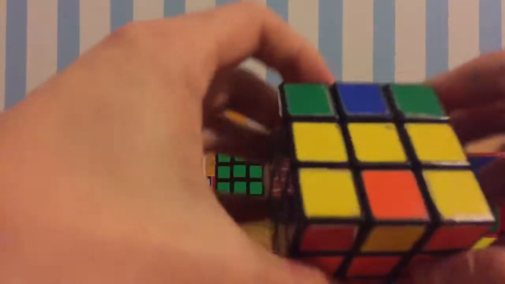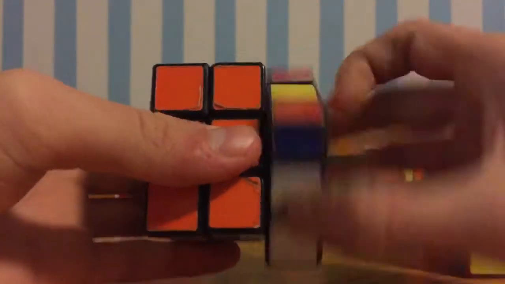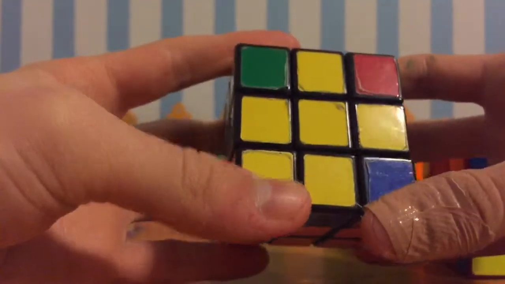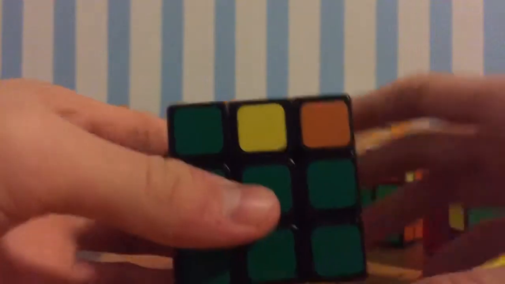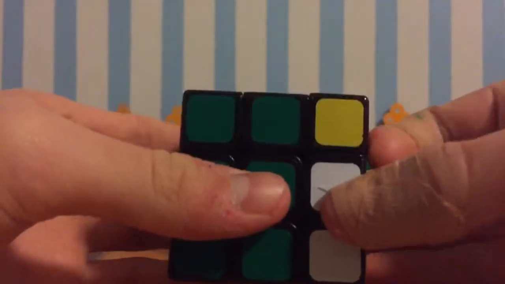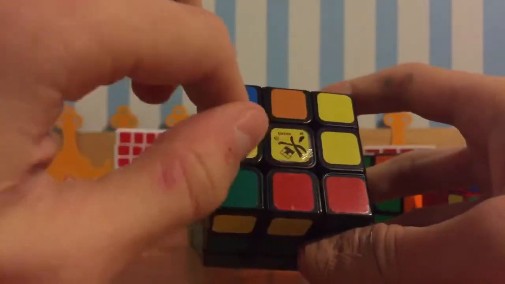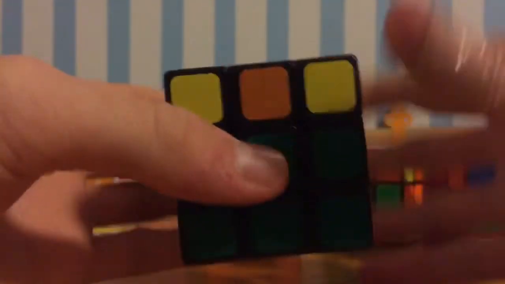So let's get started with the line shape. If you have a line, put it horizontal and do this algorithm. F, R, U, R prime, U prime, F prime. And that'll get you your cross. Okay, let's move on to the L shape. If you have the L shape, do F, R, U, R prime, U prime, F prime. When you do that, it will convert it to the horizontal line case, and you do it again. F, R, U, R prime, U prime, F prime, and that'll get your cross.